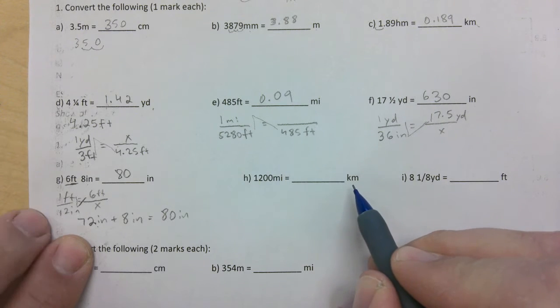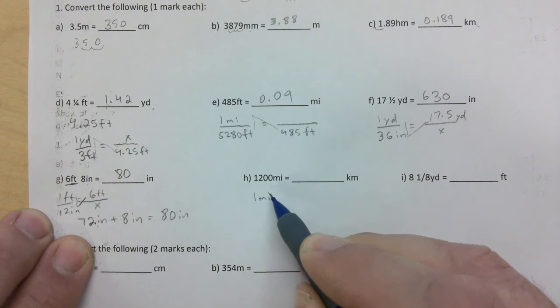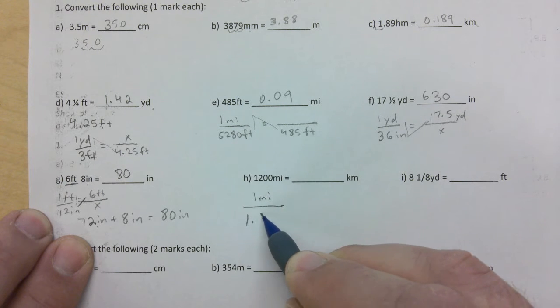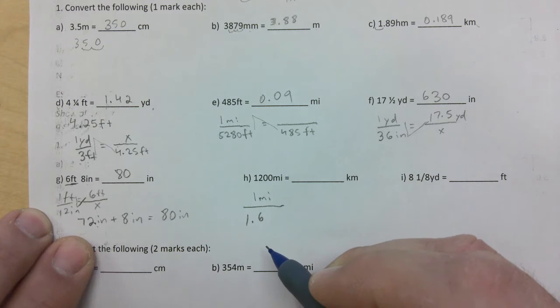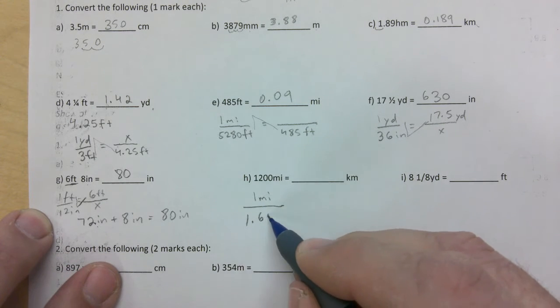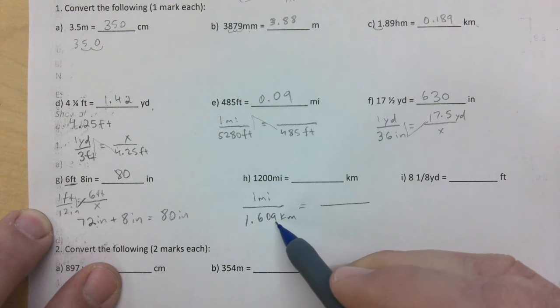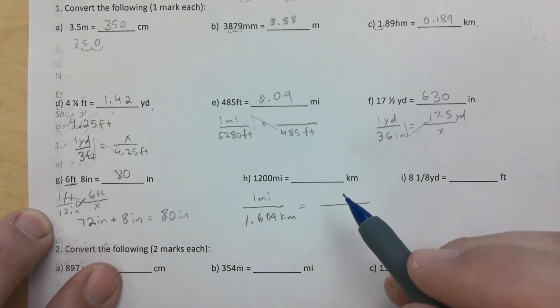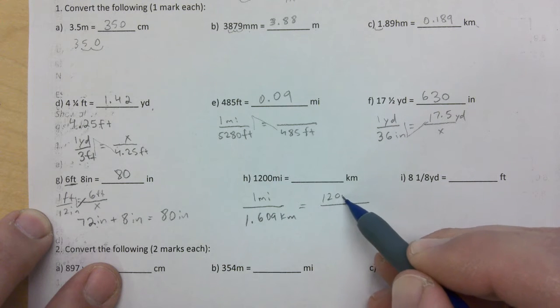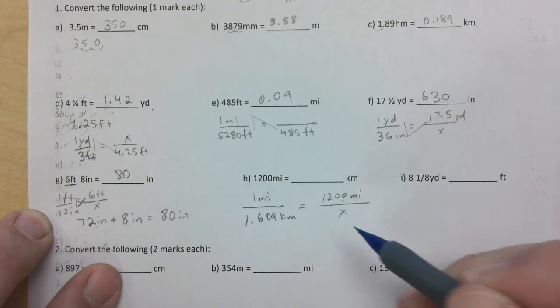1,200 miles to kilometers. You go look up which one has miles and kilometers, right? 1 mile is 1.6. I always forget this one. 1.609. Okay, thank you. 1.609, and this is 1,200 miles because miles match with miles here.